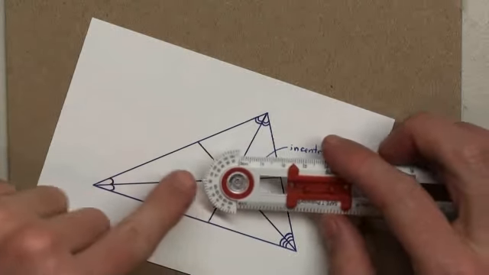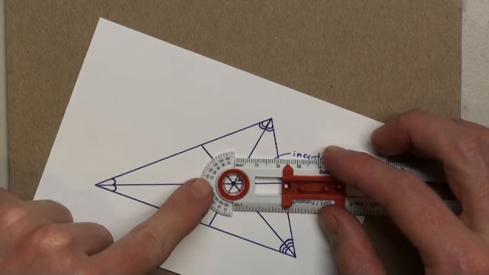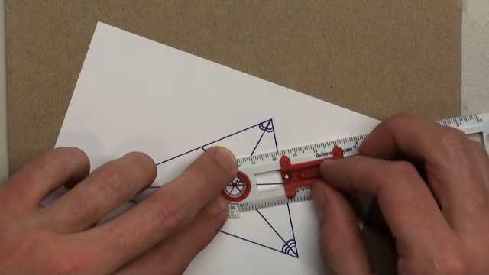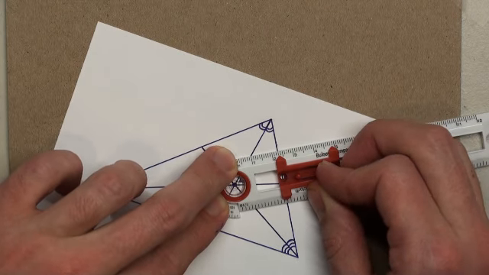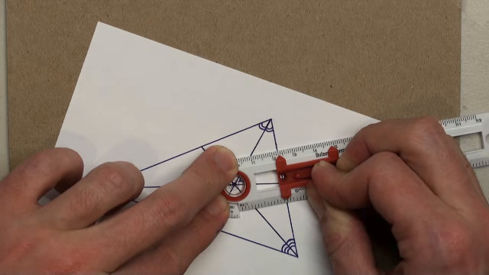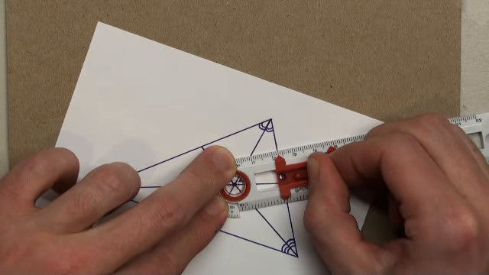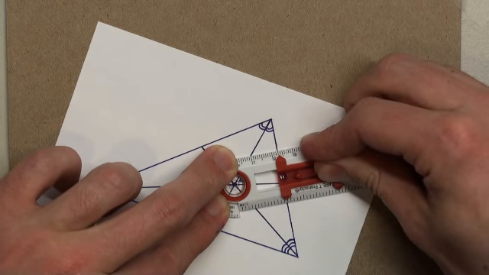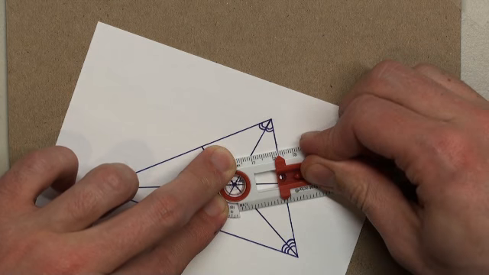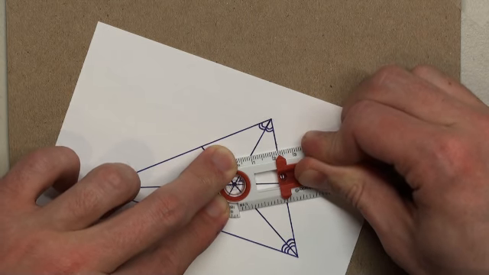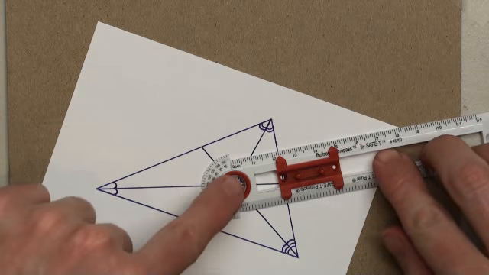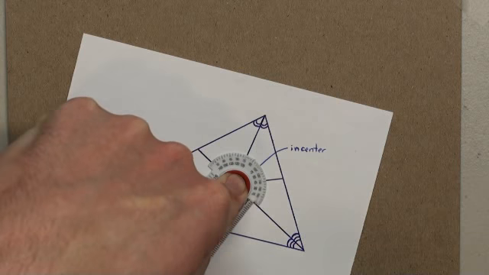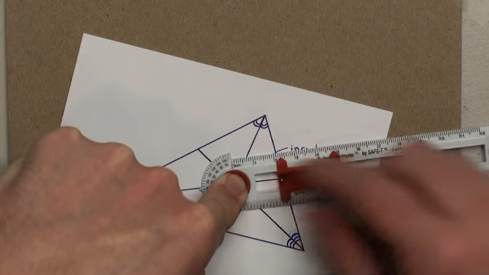So what we do, how do we do this? We put the center of the compass right on that center point. Okay. And we put the compass so that it's right on the closest point on the triangle to that dot, which I believe is that. Let's see. Yeah, that's going to be pretty good.